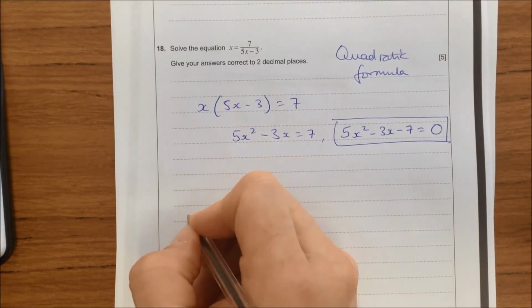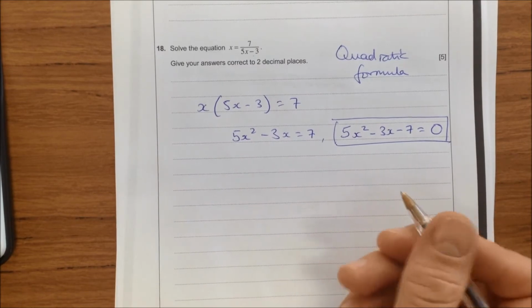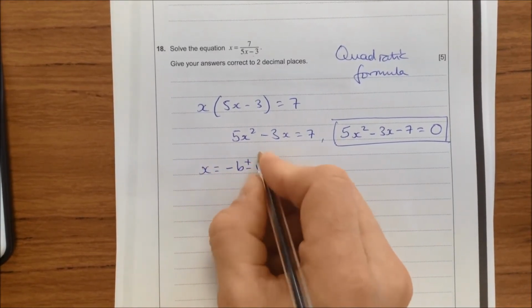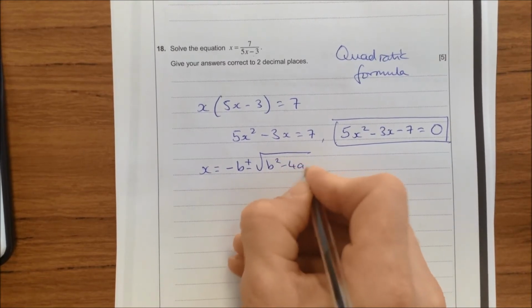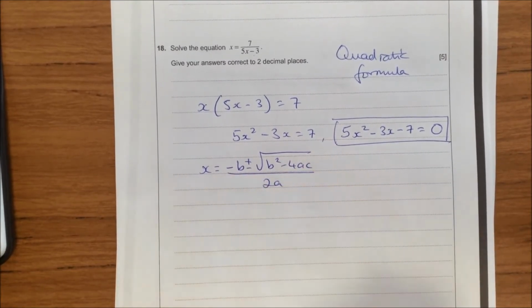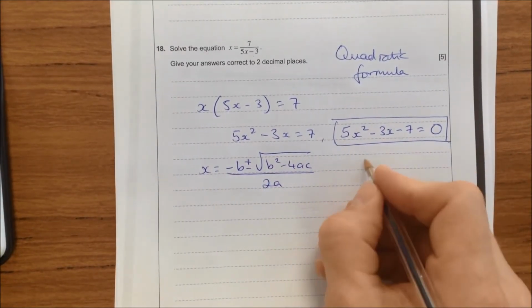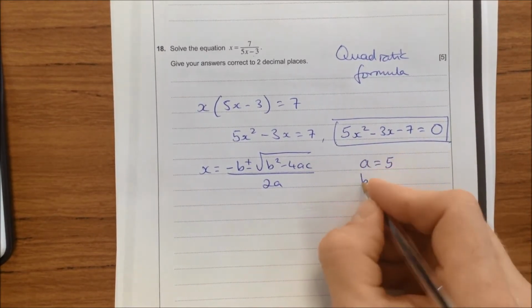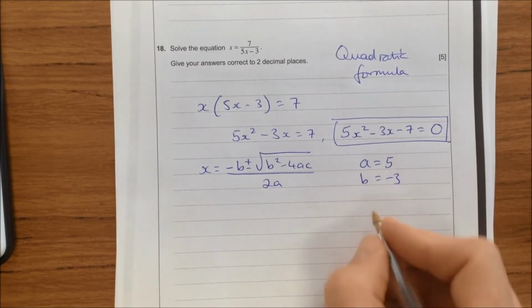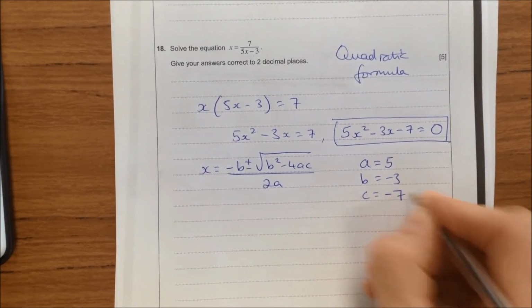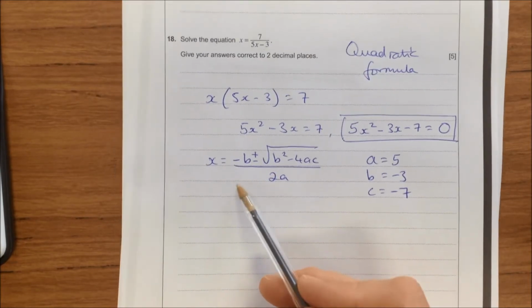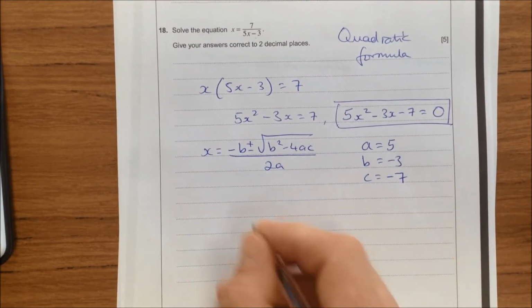So I'm sure you know the quadratic formula by now, but it's on the front cover if you haven't bothered to learn it. It's x equals minus b plus or minus the square root of b squared minus 4ac all over 2a, where a is this number, and I thoroughly recommend you write these down. b is this number, and c is this number. Okay, so now I'm going to put these 3 numbers into this formula here. Don't cut any corners yet.